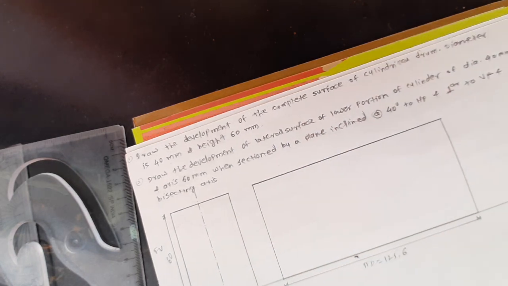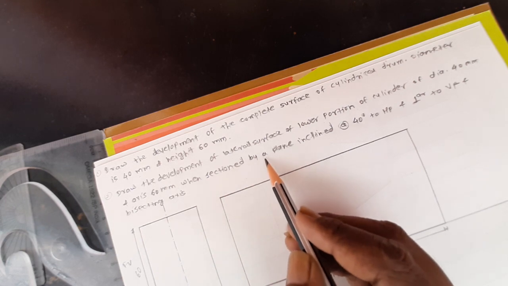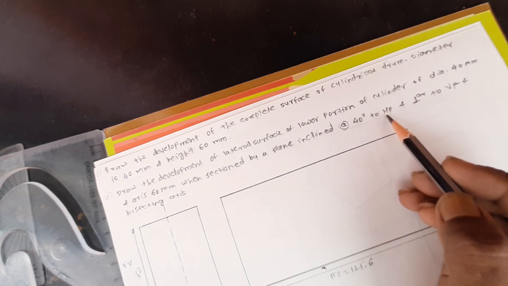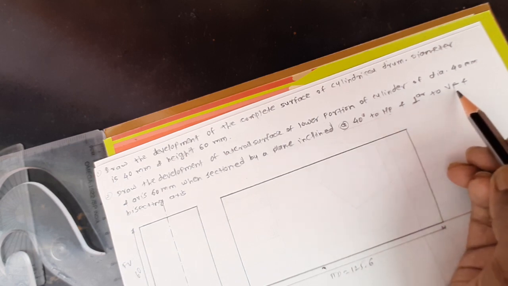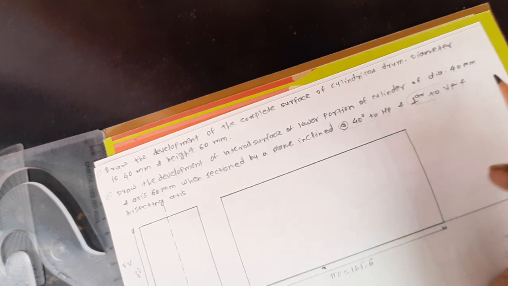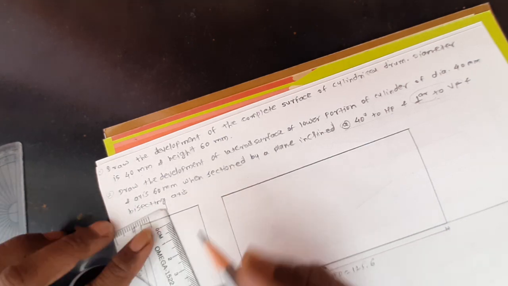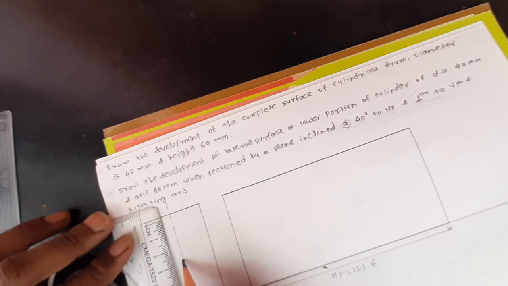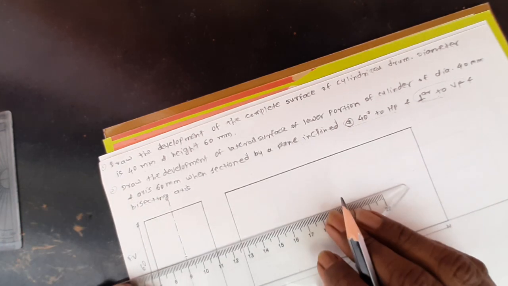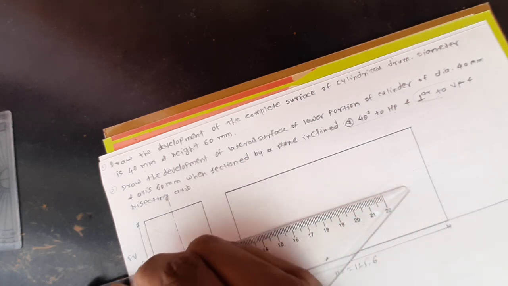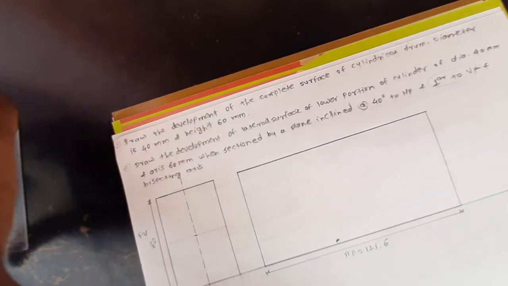Now the position of that plane is mentioned here. Let's see the position of the plane. A plane inclined at 40 degrees to the HP and perpendicular to the VP. So just neglect this one, and bisecting the axis. It means this will cut the axis centrally. So its total height is 6 centimeter, so I am marking the point at a distance of 3 centimeter. Draw another horizontal small reference line.